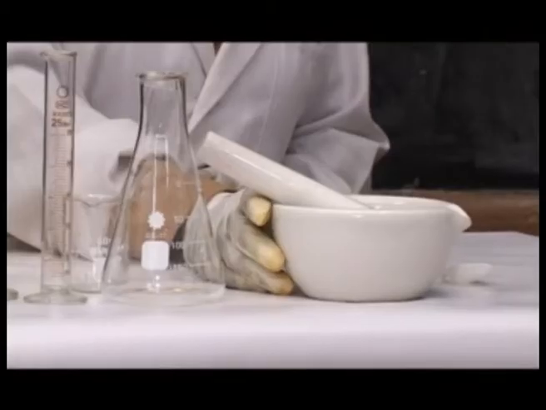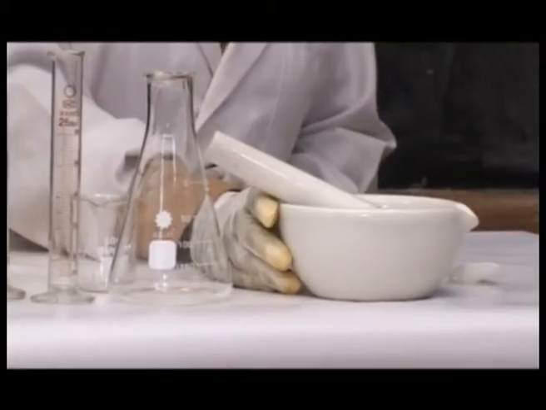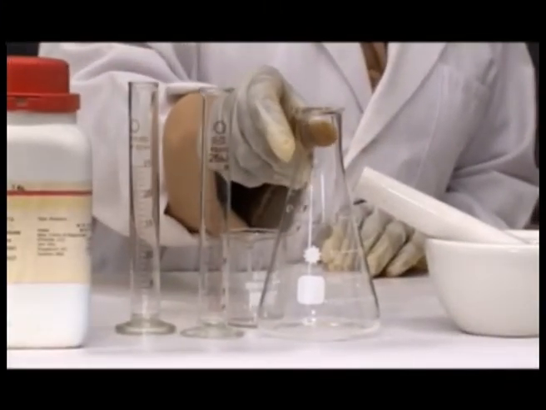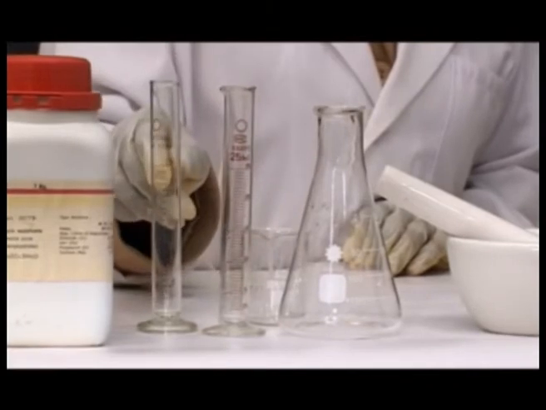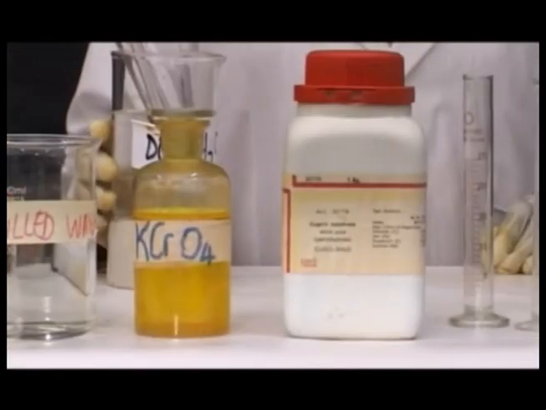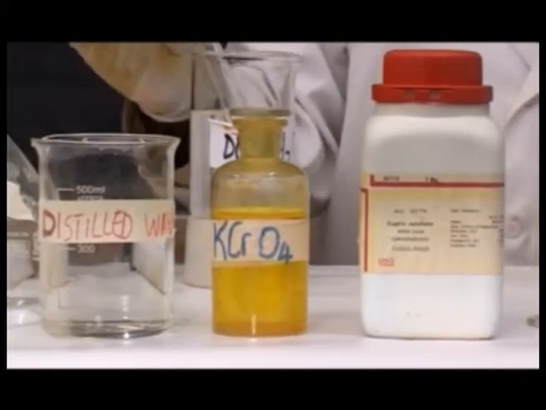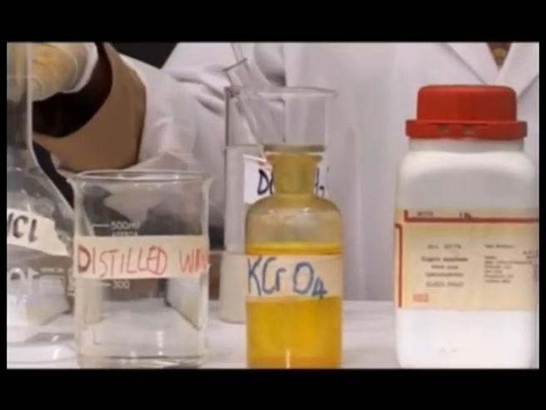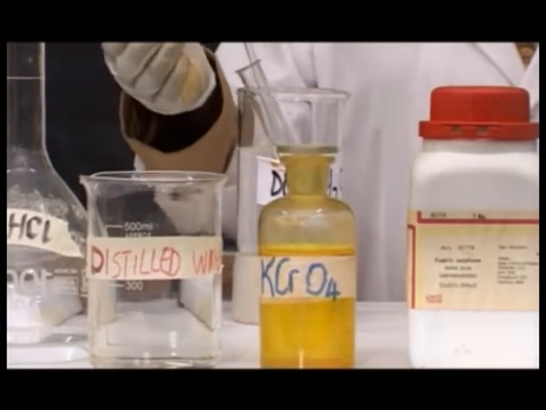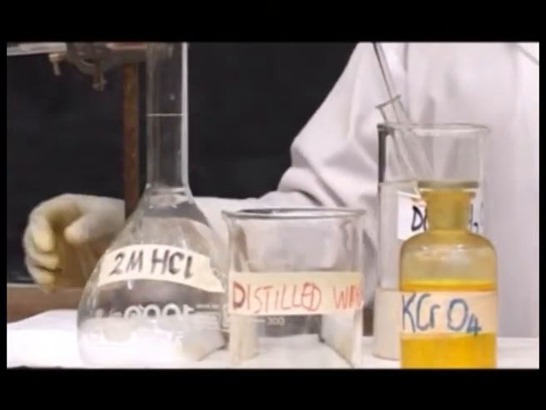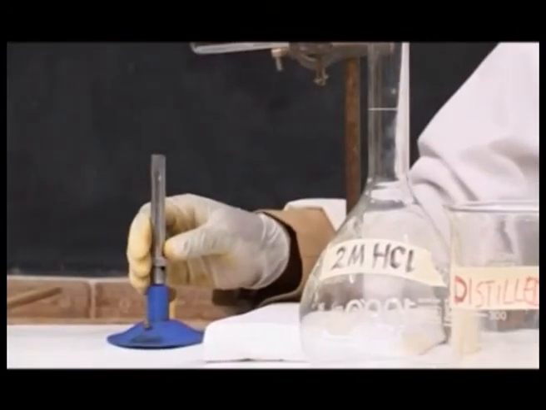Requirements: apparatus, mortar and pestle, conical flask, measuring cylinders, beaker, test tube connected with delivery tube, retort stand, heat source.